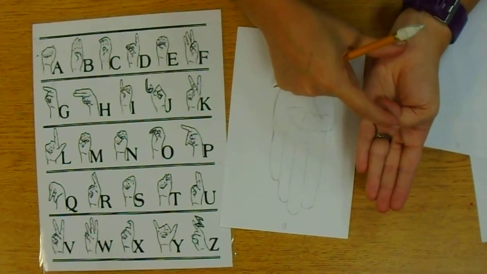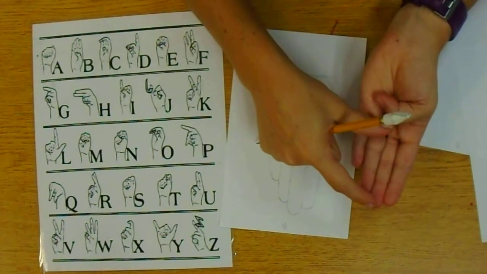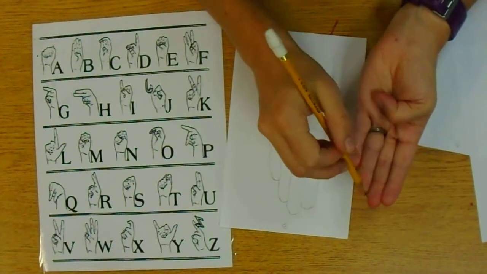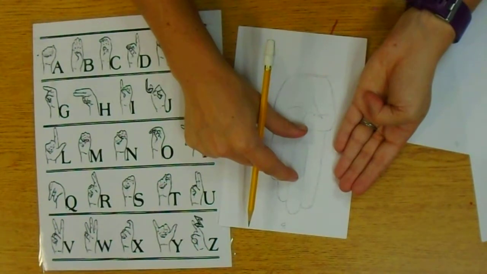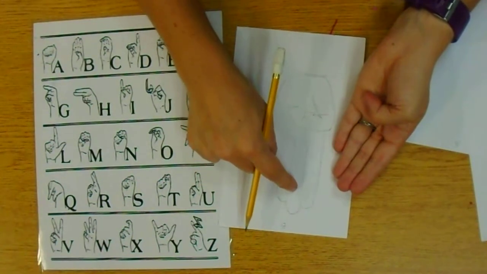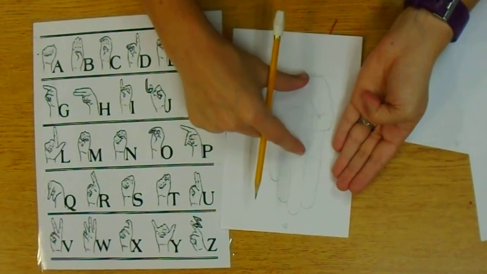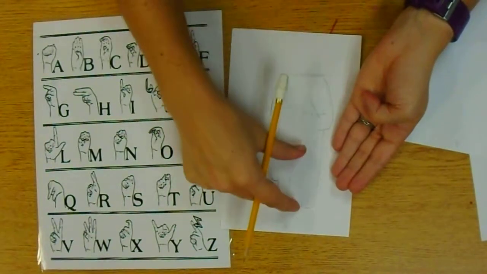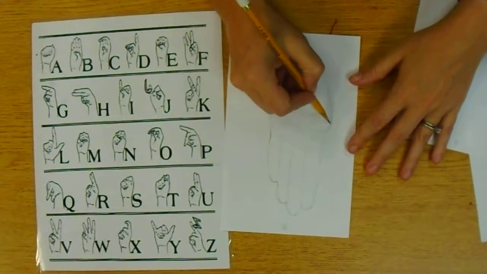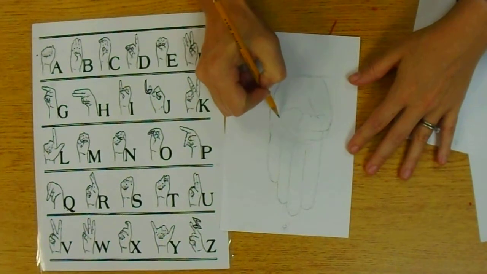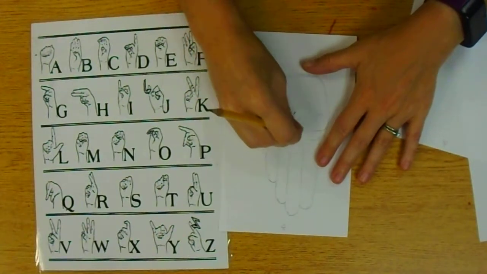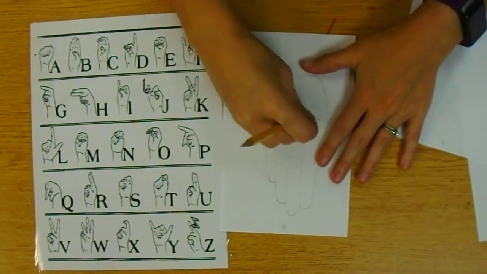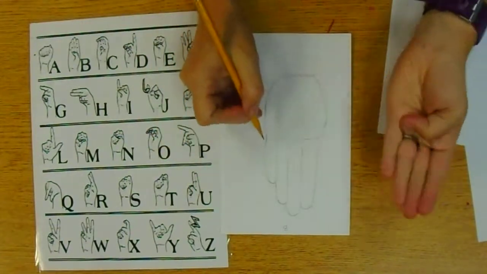This height from the top of my bent thumb to my palm is the same distance as the top of my bent thumb to the top of this finger. So I'm going to measure this. And that is significantly different. So I could do one of two things. I could shorten the height of my fingers, or I could move up the top of my thumb, because those should be similar. So I'm going to move up the top of my thumb. And I'm just going to erase this line. Okay.